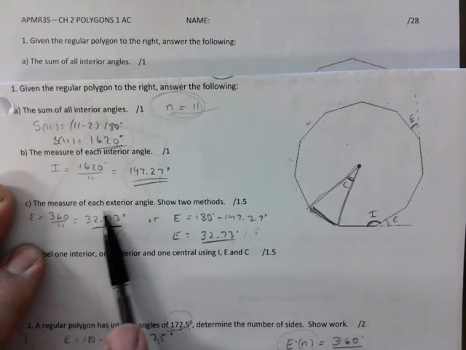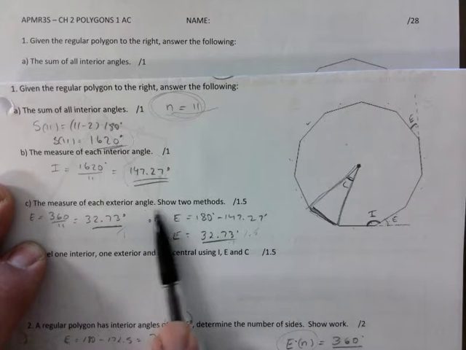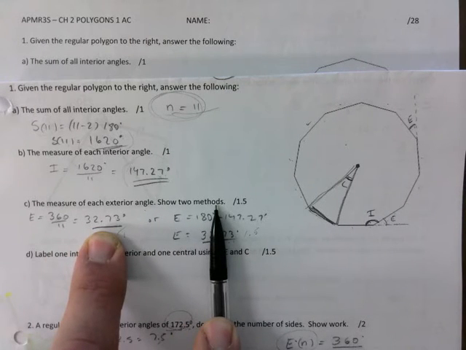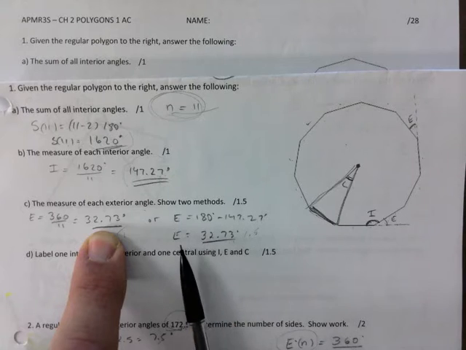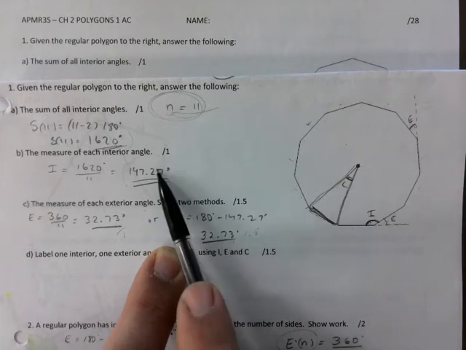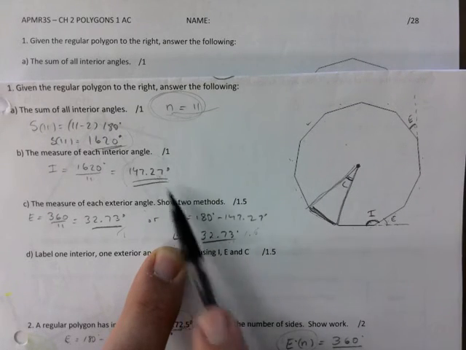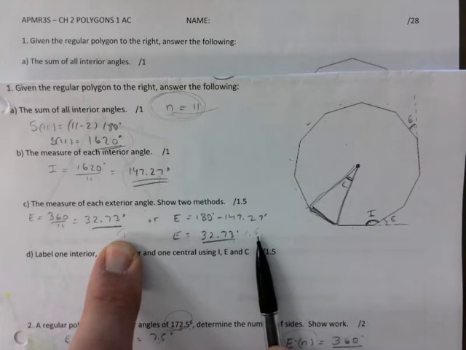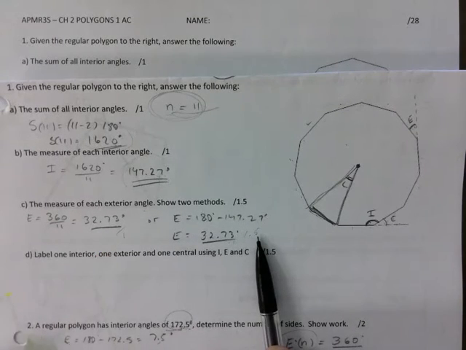The measure of each exterior angle, show two methods. So if you get the 32.73, that's 1 mark. And then for using the other method, which for me was subtracting it from 180, right? Subtracting that interior angle that you just got from 180 to get the same answer. So it'd be 1 and then half a mark for that. Okay.